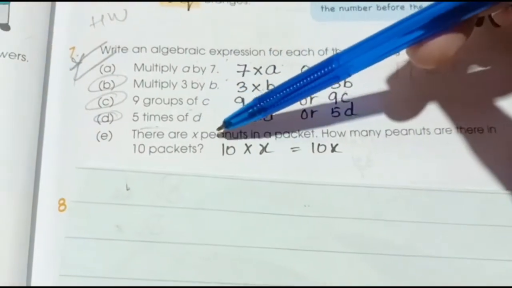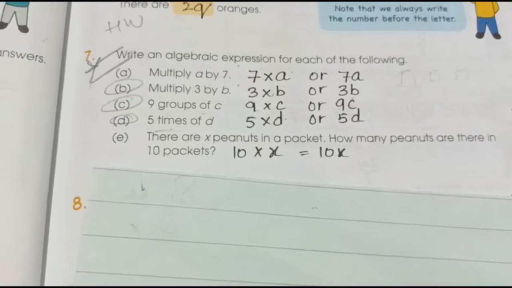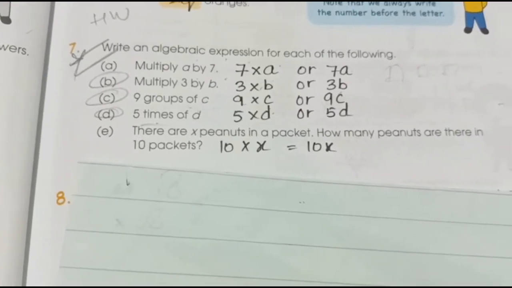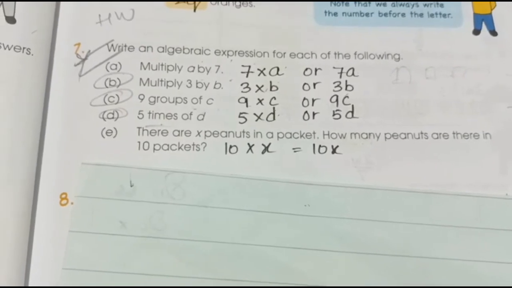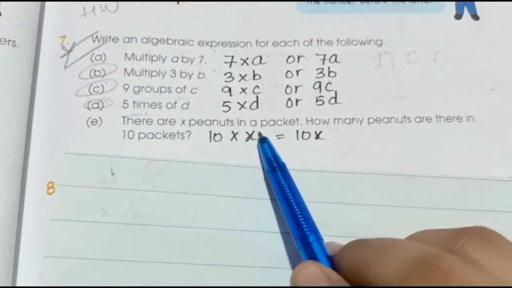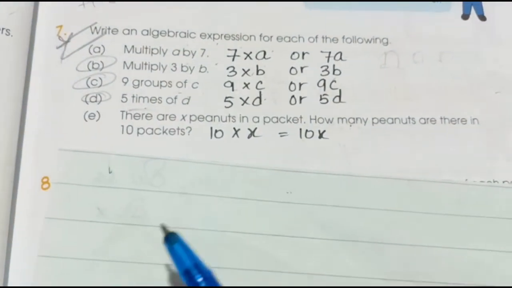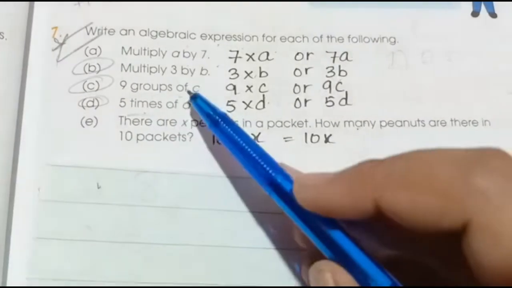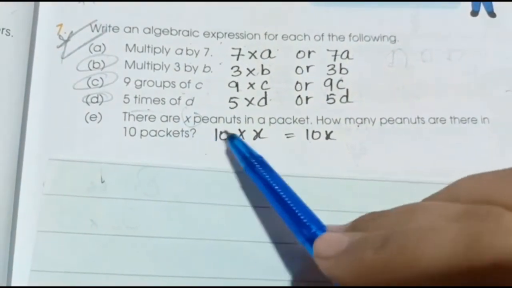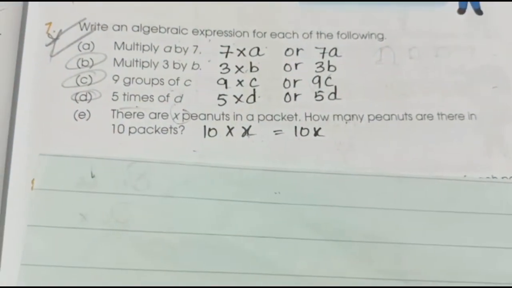Number 8, there are X peanuts in a packet. How many peanuts are there in 10 packets? So we have 10 multiplied by X or 10X. There are 10X peanuts. X is the variable for the number of peanuts. So we are going to multiply 10 packets with the number of peanuts variable.